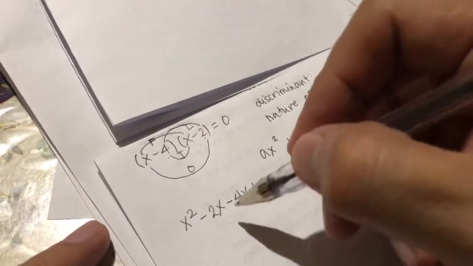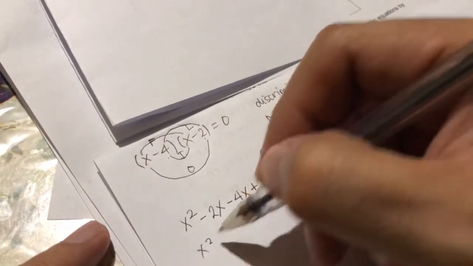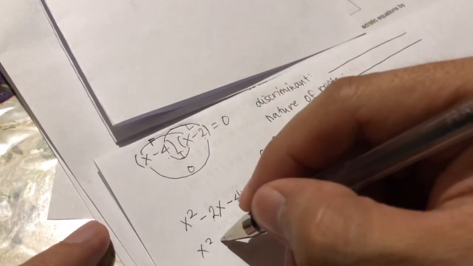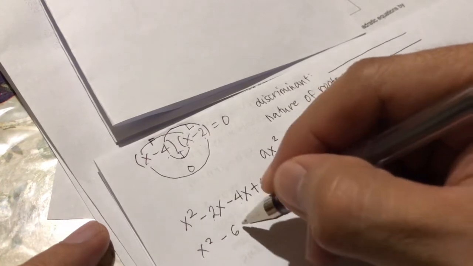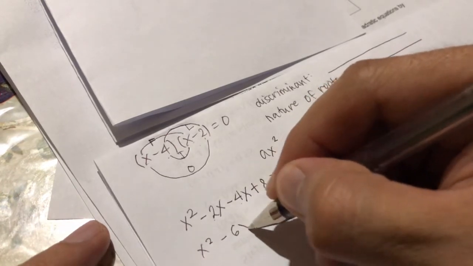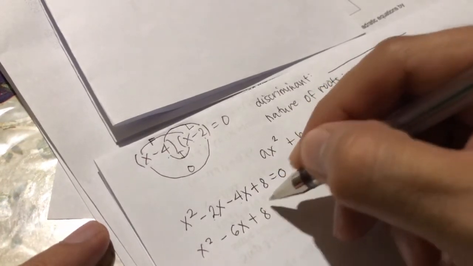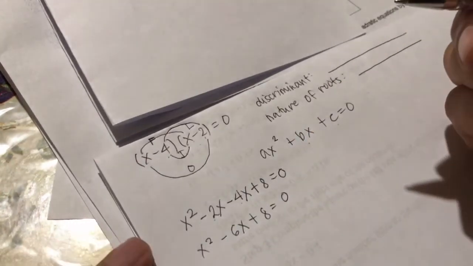So, simplify pa natin. X squared, negative 2 minus 4, that is equal to negative 6x plus 8 equal to 0.